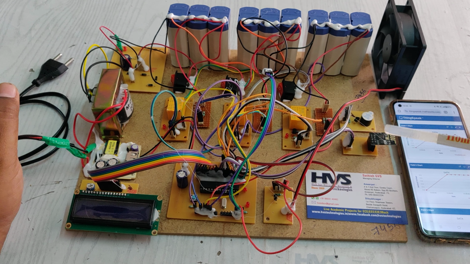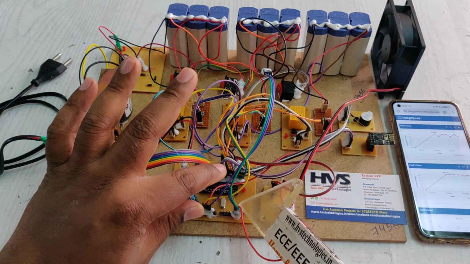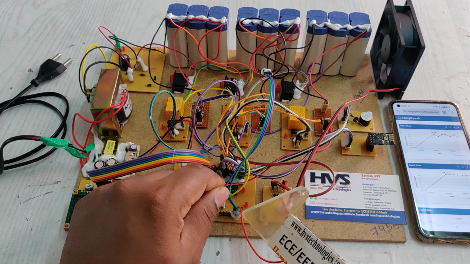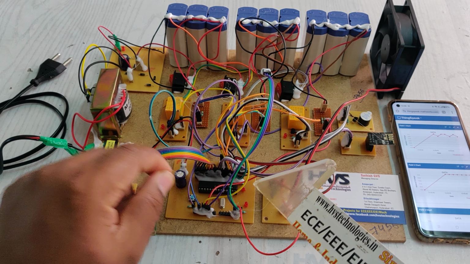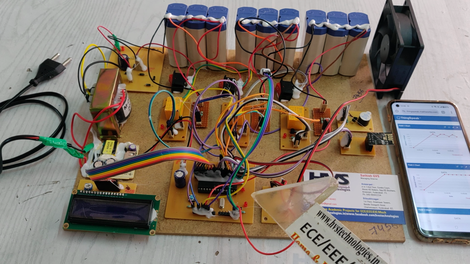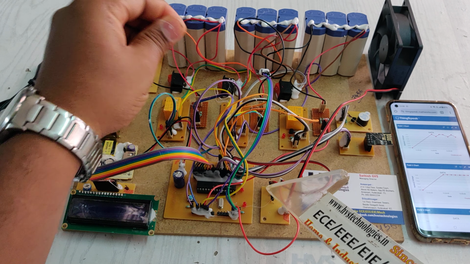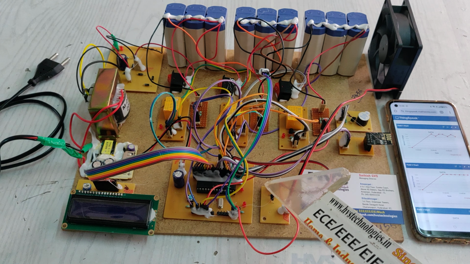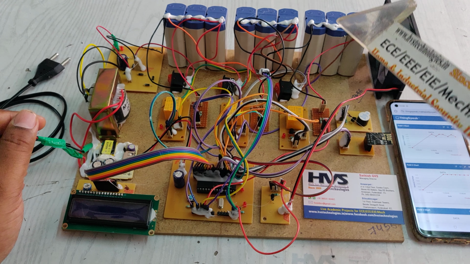So these SOC, SOH values will be monitored and calculated by our microcontroller, that is PIC16F73 microcontroller, which continuously monitors and calculates the SOH values. And to calculate the SOH values, we need to provide three parameters, that is the battery levels of voltage along with current and temperature. These three parameters are mainly required to calculate the SOC, SOH values of these respective battery packs.